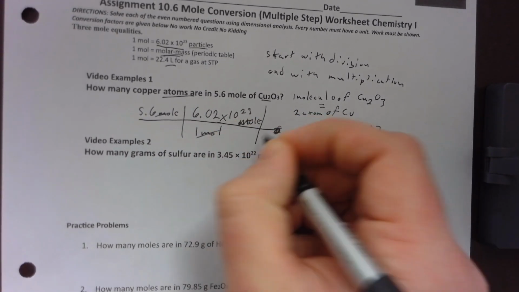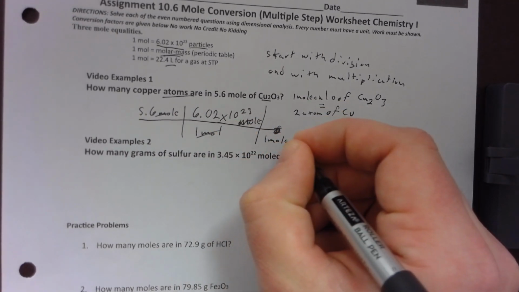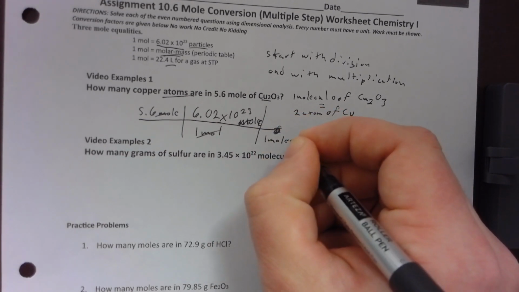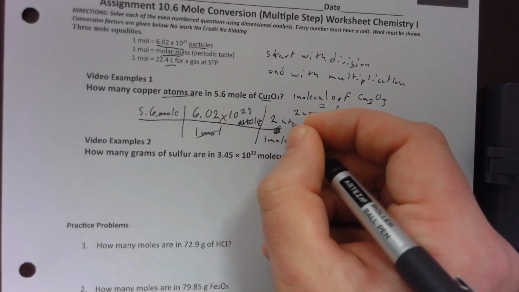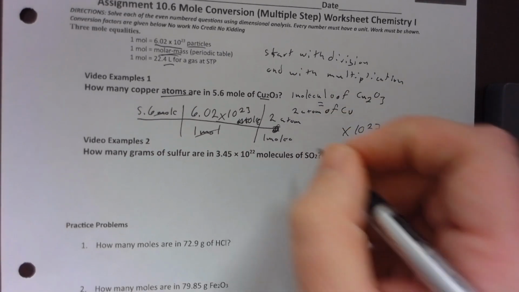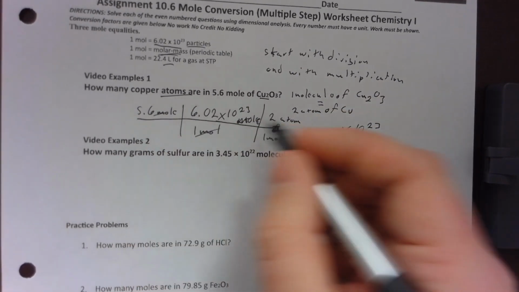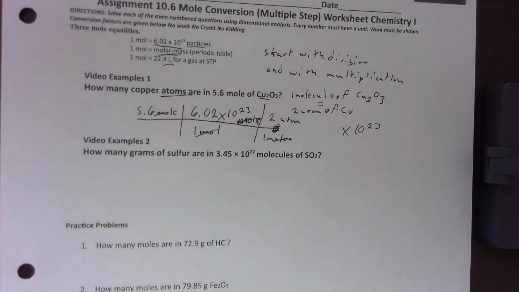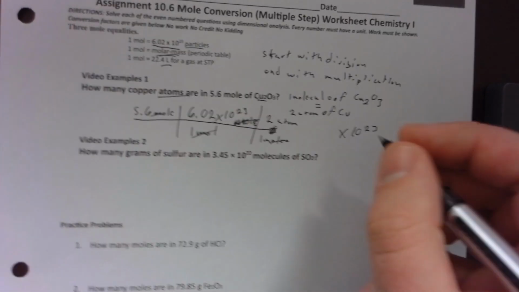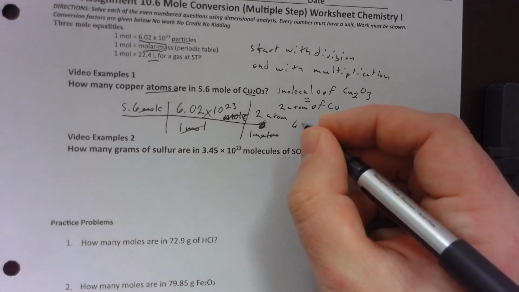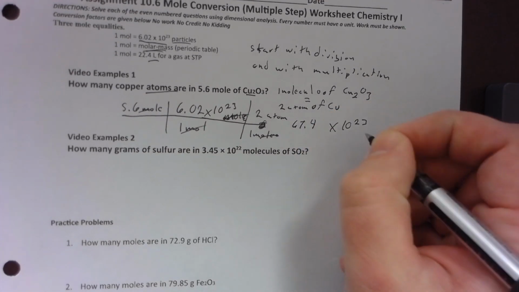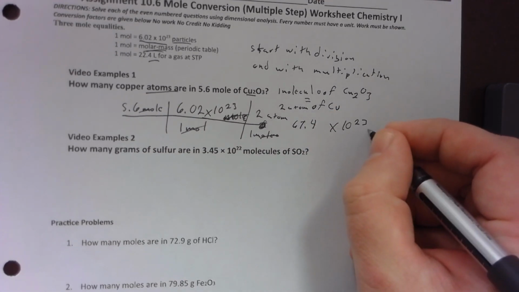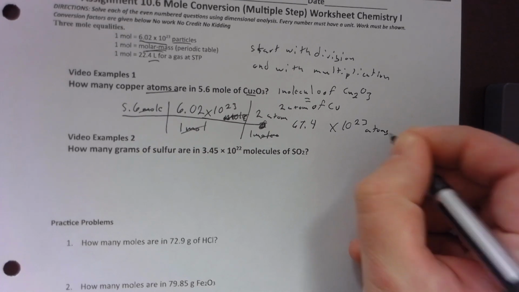Now, for one molecule, we have 2 atoms, so we can put that in there. So we can get rid of the molecules after we do our math. So we take our 5.6 times 6.02, and then we can multiply that number by 2 to give us an answer of 67.4 times 10 to the 23rd atoms of Cu.